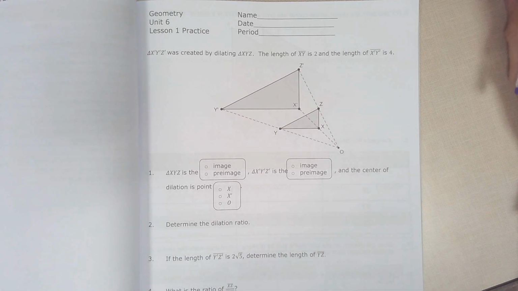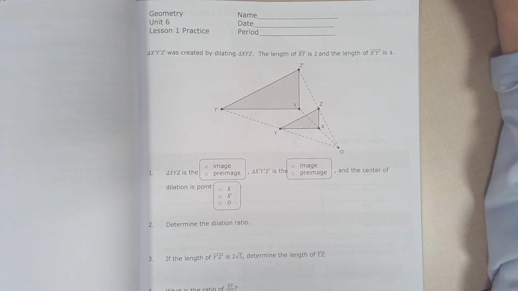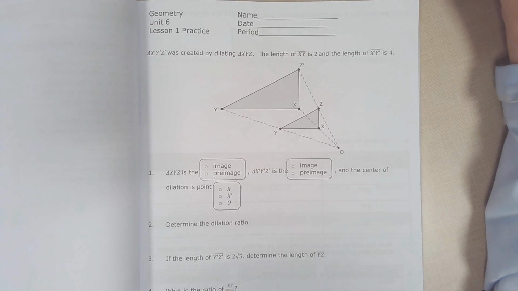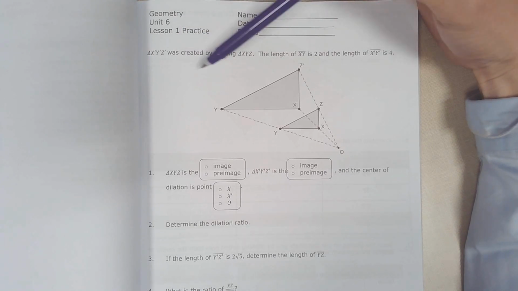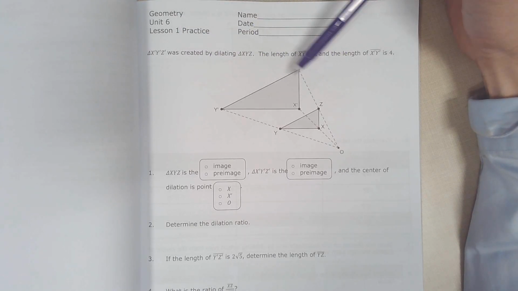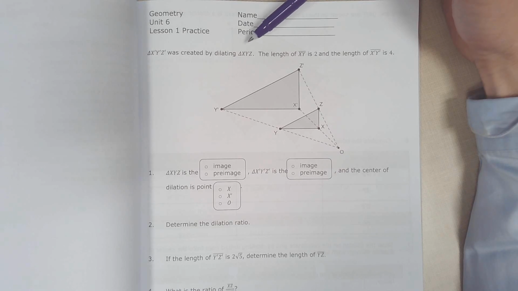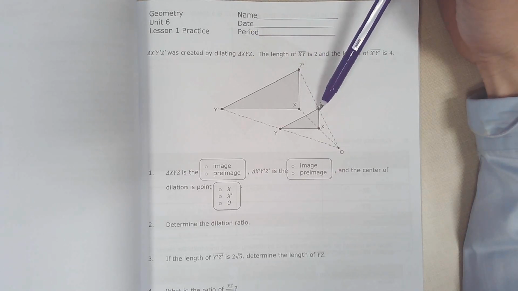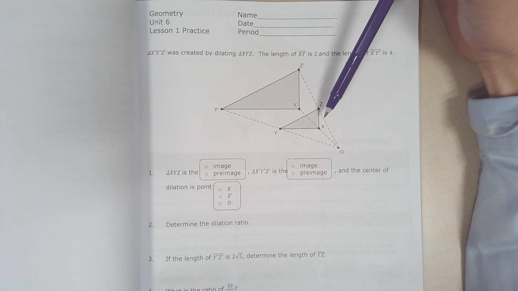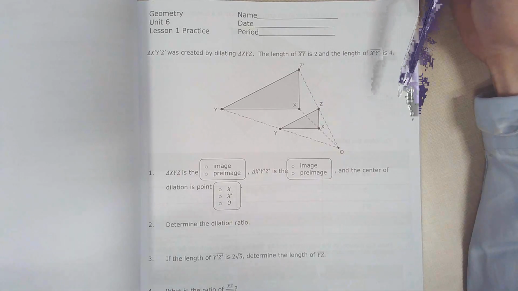Okay, so here we are at the first practice lesson of Unit 6, all about dilations. It tells us that this triangle, X'Y'Z', was created by dilating a smaller triangle, XYZ, not prime.